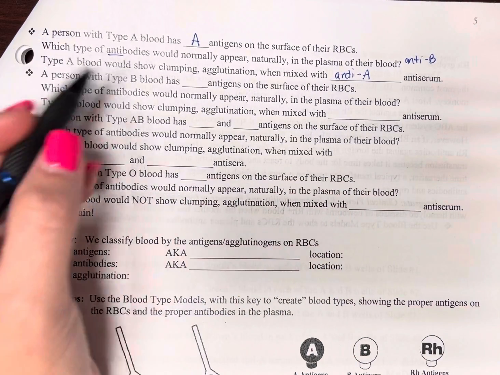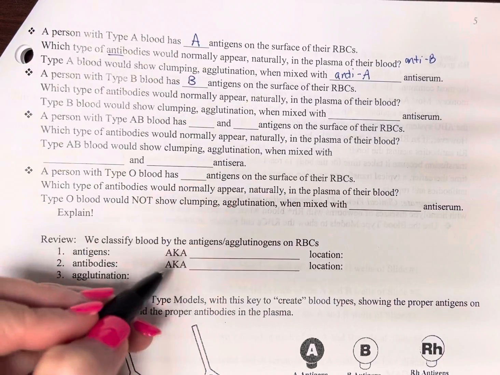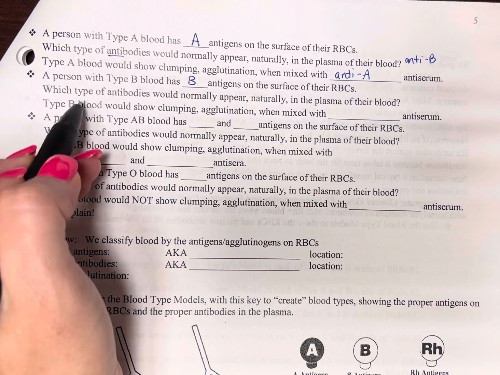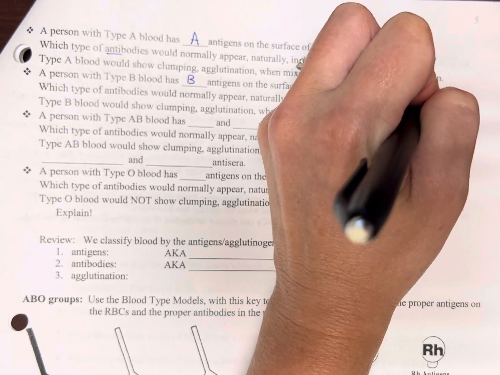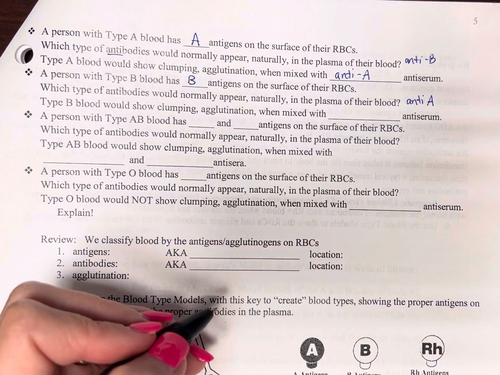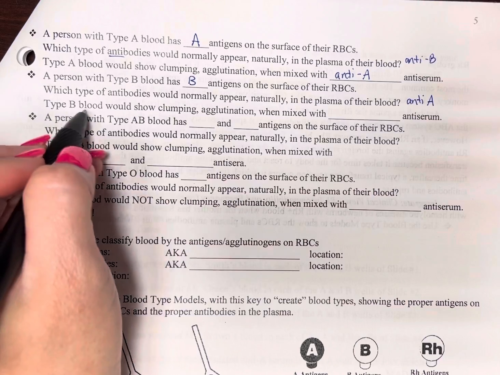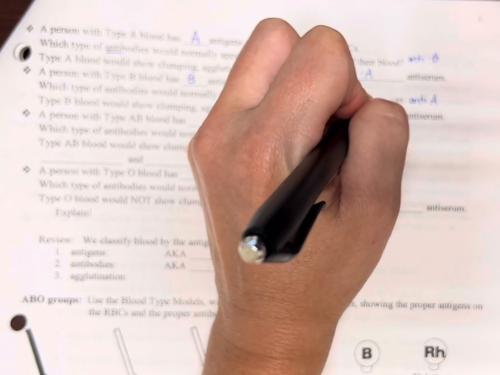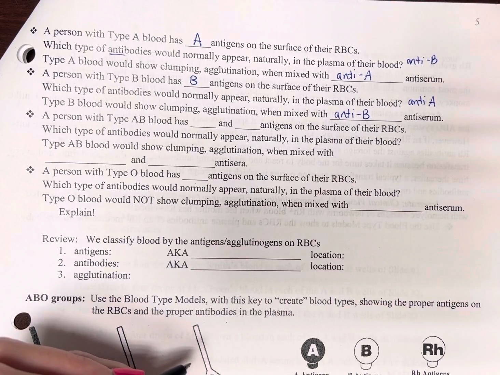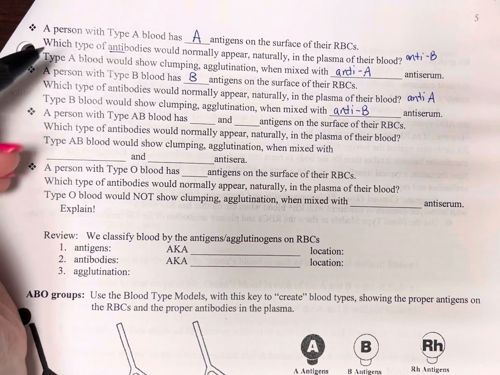Somebody with type B blood has B antigens on their surface. Their body is naturally going to produce anti-A. So type B blood is going to react with anti-B antiserum in a test.